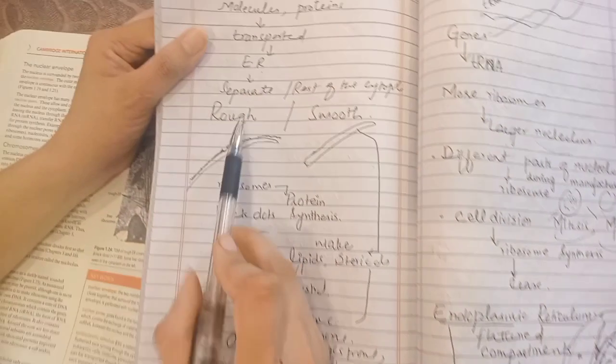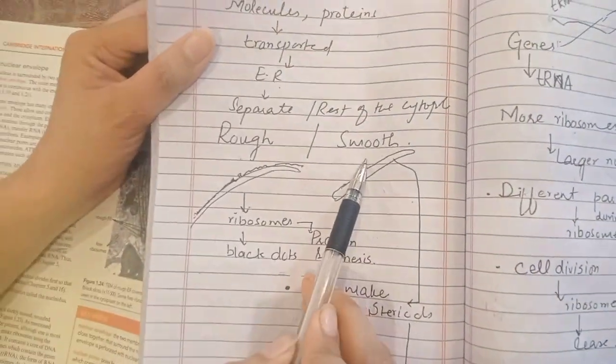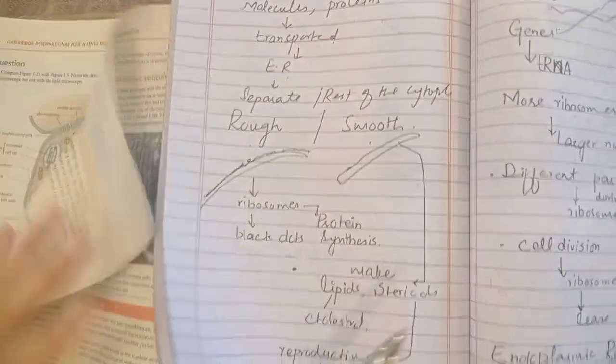Now it has two types, rough and smooth endoplasmic reticulum. Look at the diagram, the endoplasmic reticulum which is present over here.